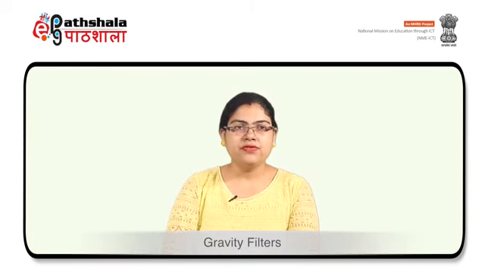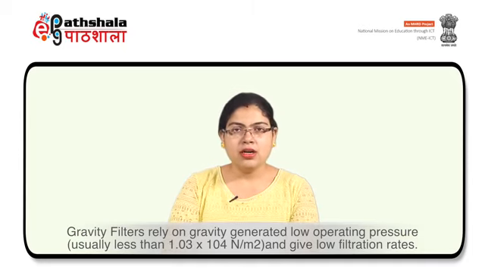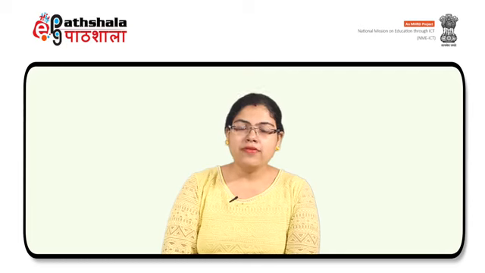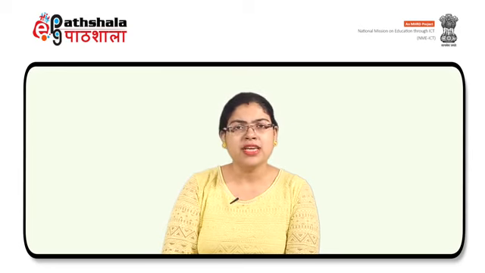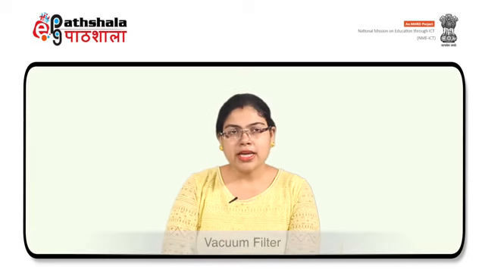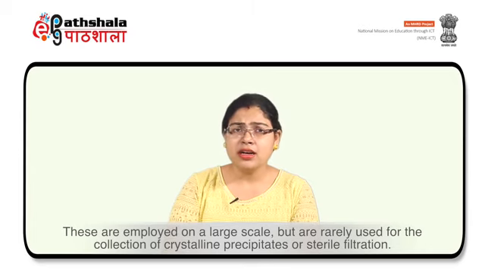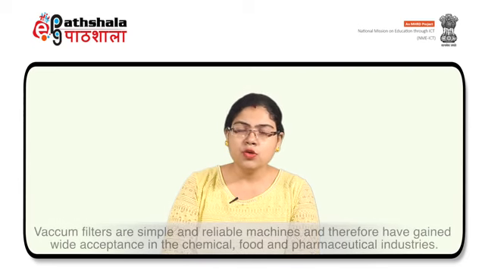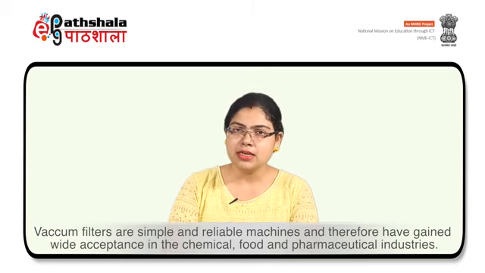Now first come to gravity filters. Gravity filters rely on the gravity generated low operating pressure and give low filtration rates. However, these are simple and cheap and are frequently used in laboratory filtration where volumes are small and low filtration rate is relatively insignificant. Now secondly, come to vacuum filters. These are employed on a large scale but are rarely used for the collection of crystalline precipitates or sterile filtration. Vacuum filters are simple and reliable machines and therefore have gained wide acceptance in the chemical, food and pharmaceutical industries.